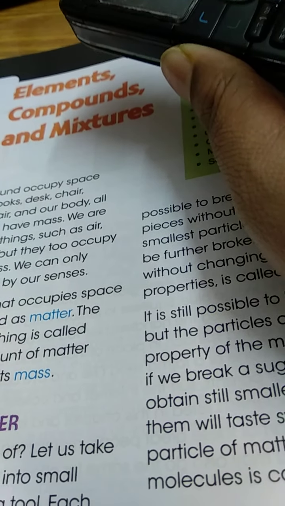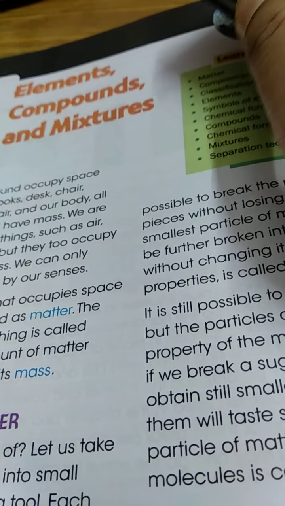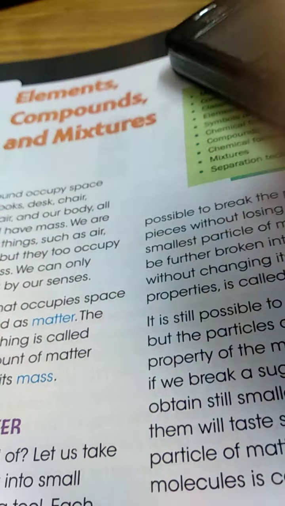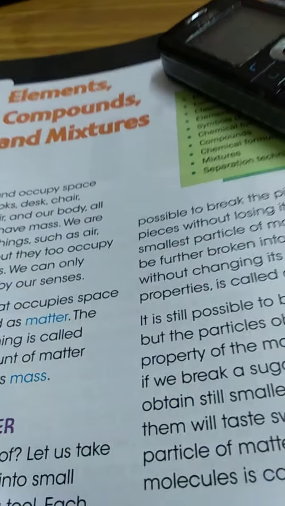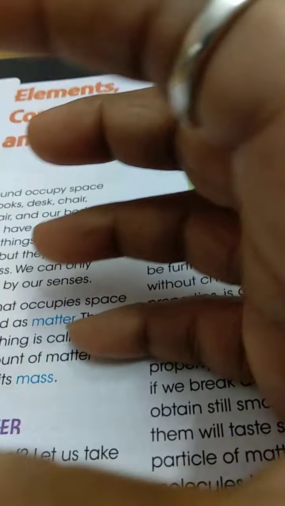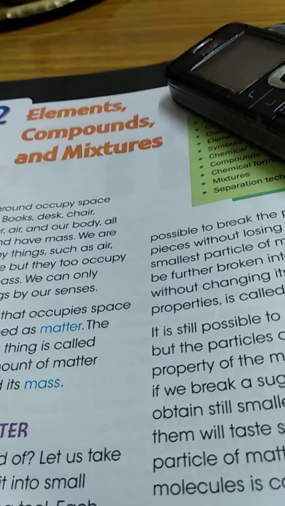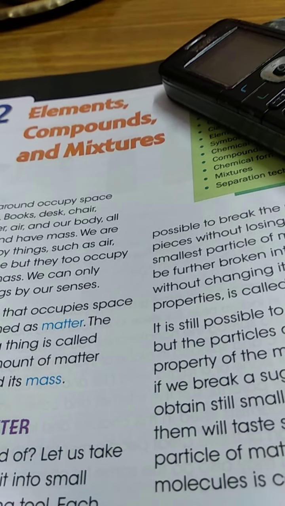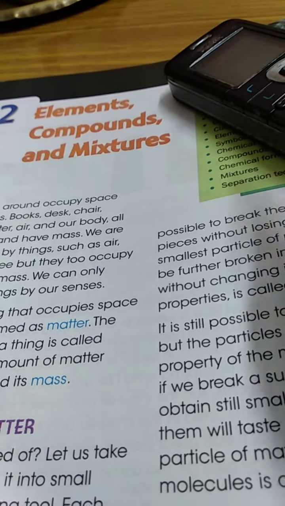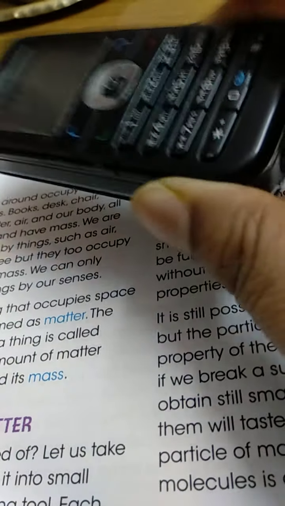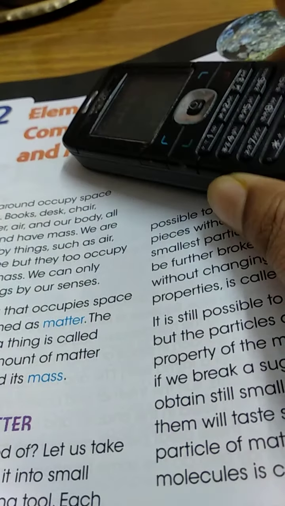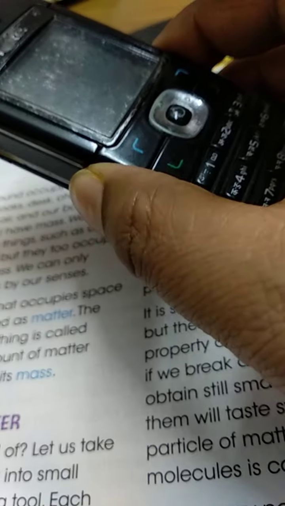our surroundings like air, which we cannot see, also occupy space. How can we understand? When we blow a balloon, the air is stuck in the balloon and we can find that air has space. In science, anything that occupies space is termed as matter. So this is matter, and the amount of space it is occupying is called volume. The amount that is contained in the matter is called mass.